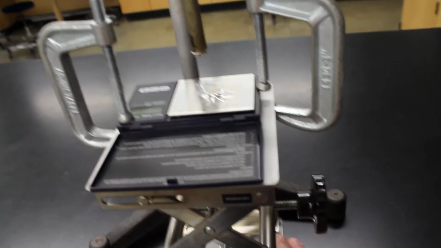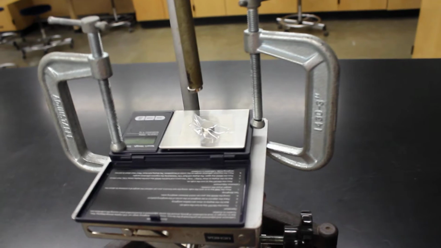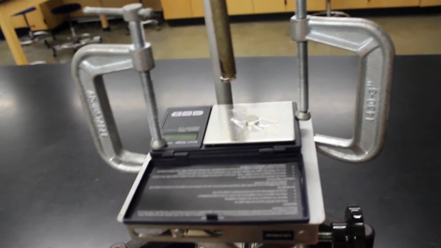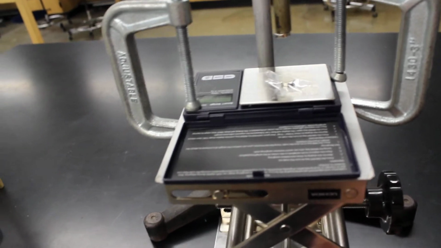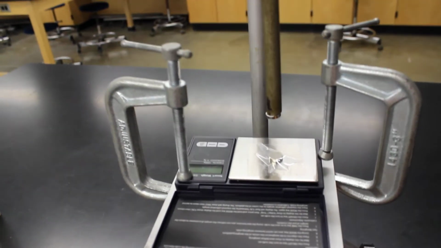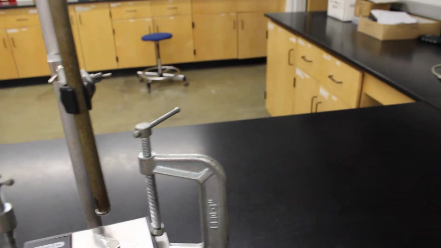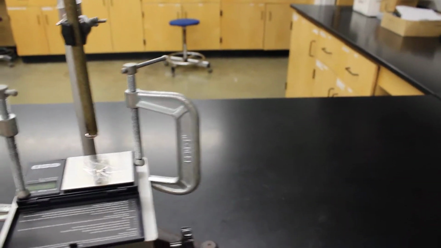By the way, I can also check alignment because I can move this lab jack side to side until the reading on the scale is maximum. So then I know they're really lined up. Finally, I need to measure the distance between them. So I have a ruler here.